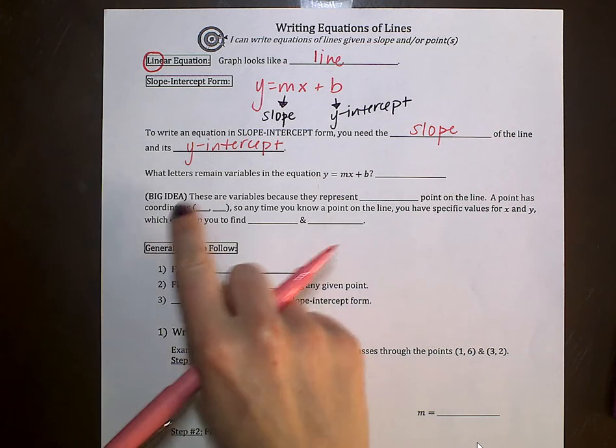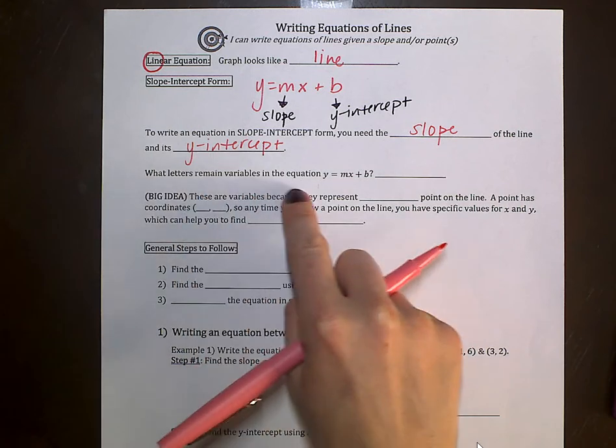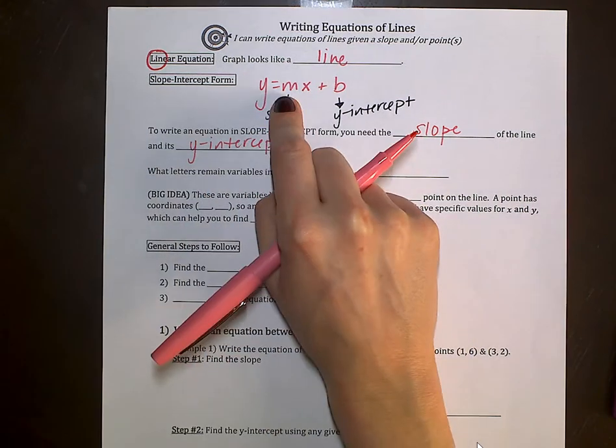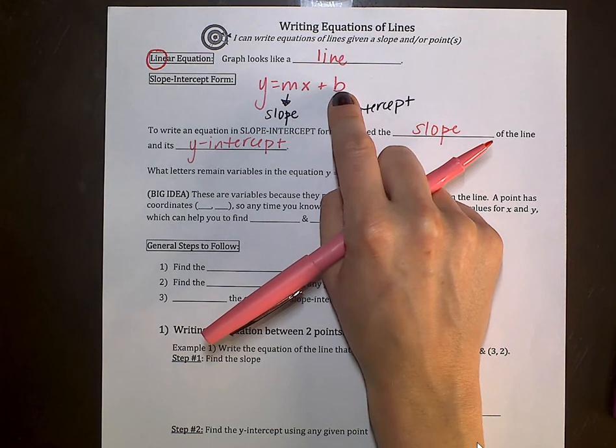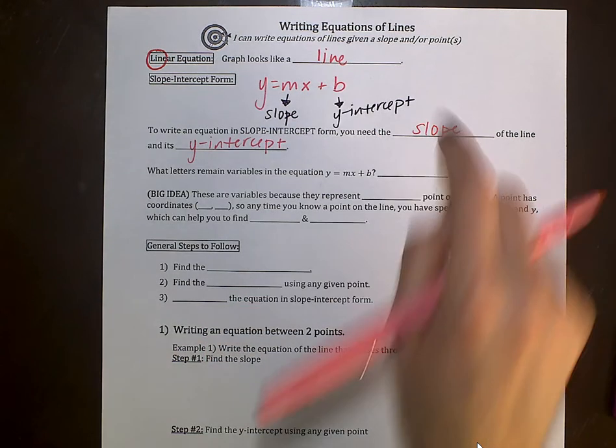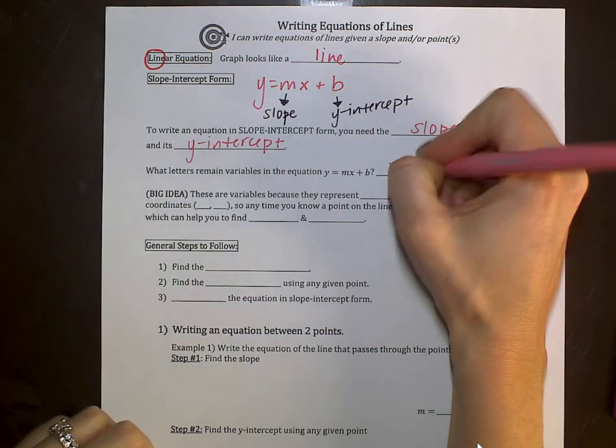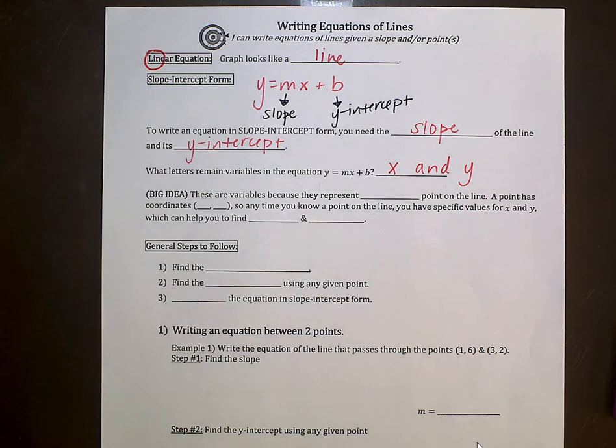Realize that the letters that remain variables, so like we're going to plug a number in for m, we're going to plug a number in for b. We've seen that. But x and y remain in the equation. Okay, you guys are used to seeing that. y equals 2x plus 5, something like that. x and y stay variables.